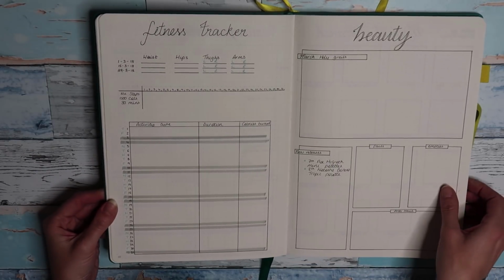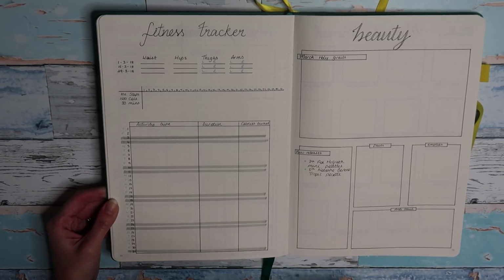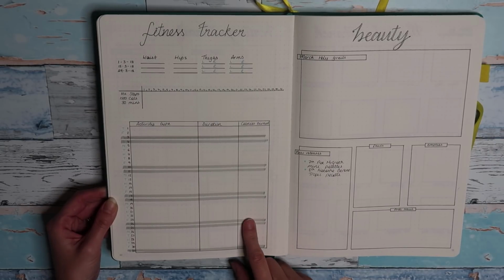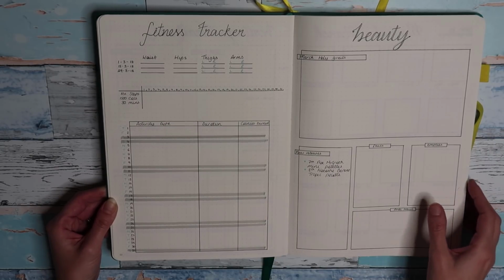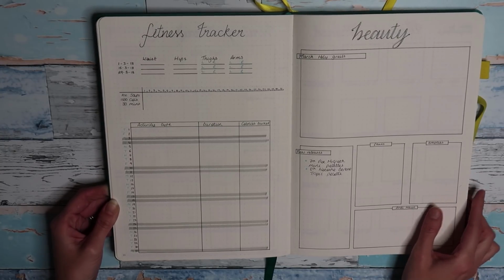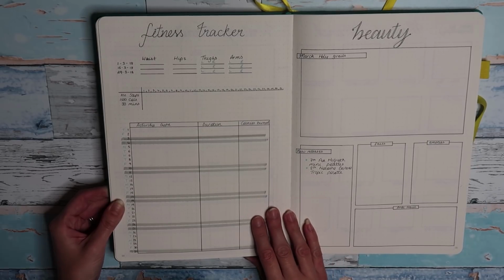Next we have a fitness tracker. So I did have a fitness tracker last month and I have to say it stayed pretty empty, but this month I am determined that I am going to do some form of fitness, because yes, I'm extremely slack when it comes to fitness, so I've really got to up my game, shall we say.